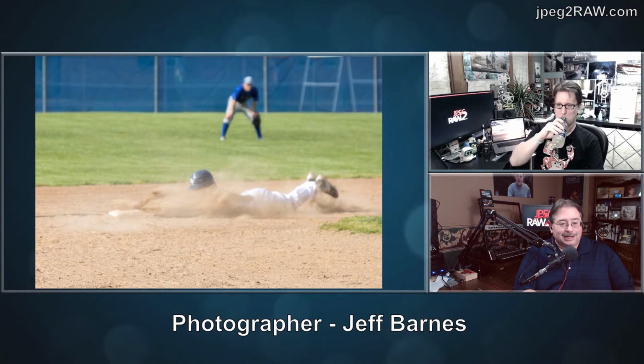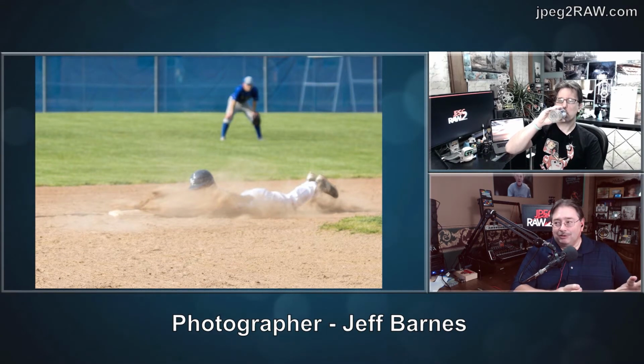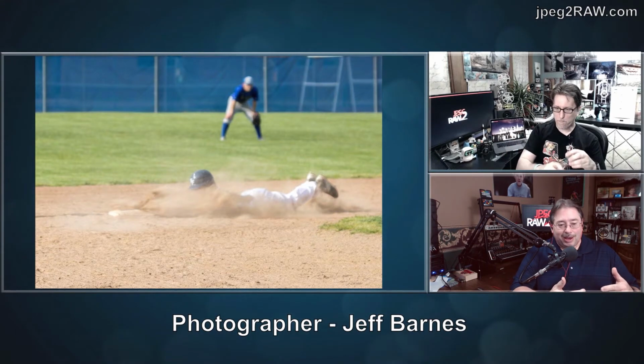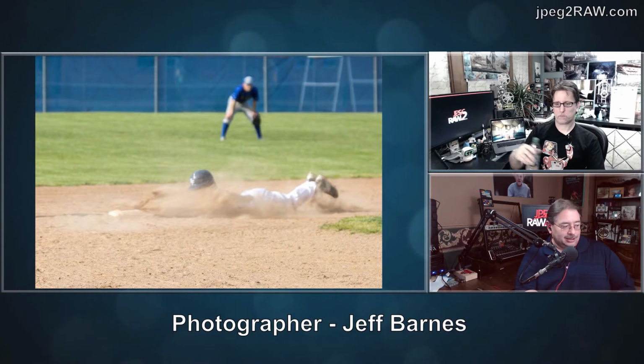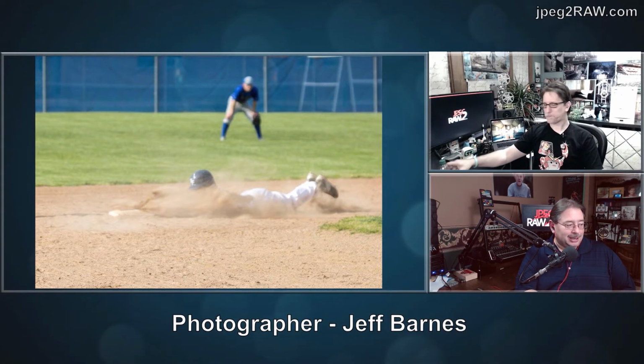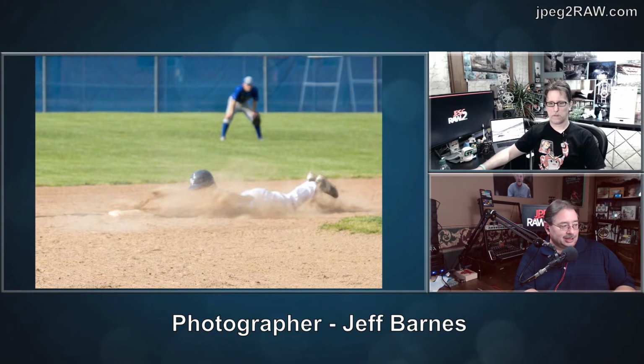The comment we had last night was, he's got the action, but it looks like he front focused and got somewhere in the field prior to second base with that shot. So that's my main comment there. Yeah. Too much going on in the image. The technical side of it, yes, you missed your focus point.